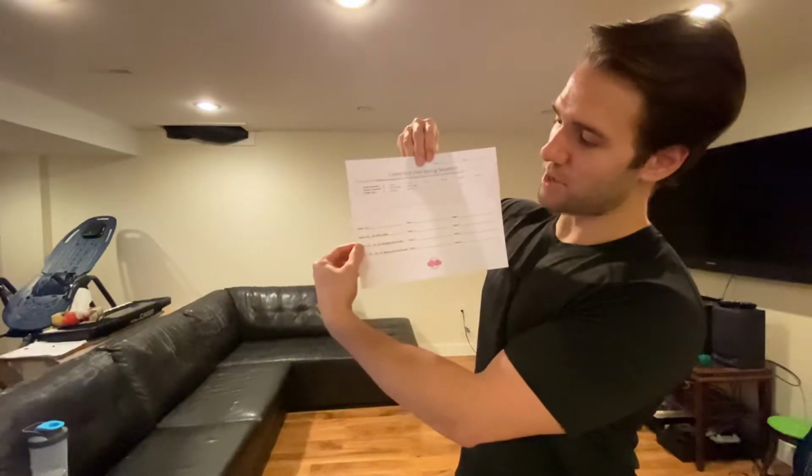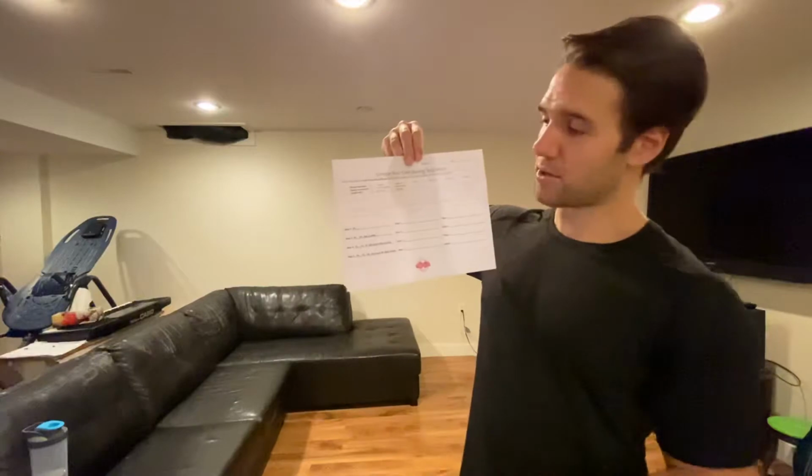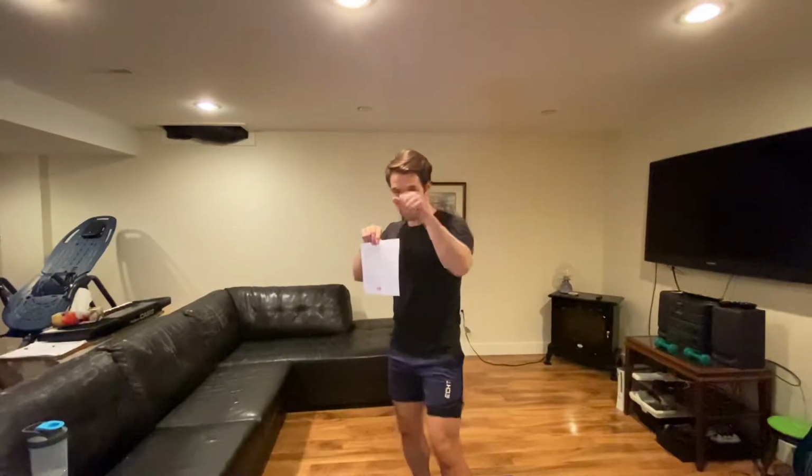Over here, in Mr. Henderson's sequence, I have step 1, step 2, step 3, step 4. Step 1 says P1. I just put P1 for punch 1, because it's a little bit shorter. So my step 1 for 30 seconds is going to be punch 1, punch 1, punch 1.